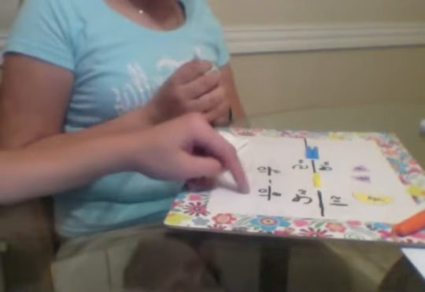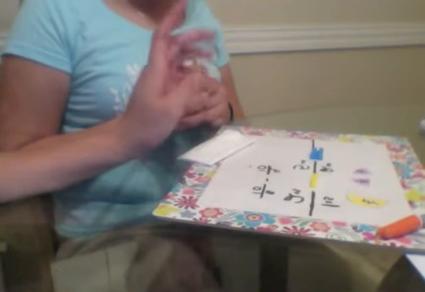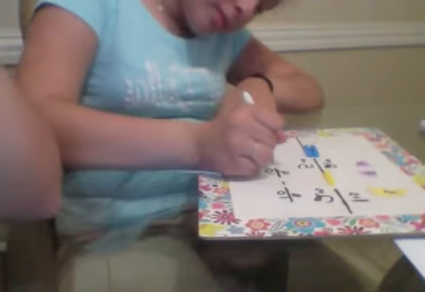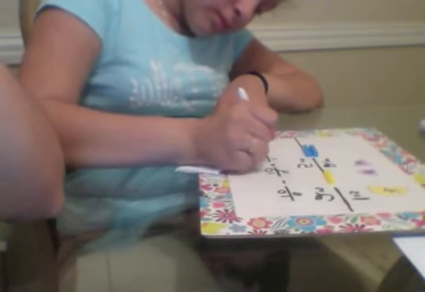And then her fraction was 5 over 10 minus 4 over 10. So then just go ahead and what are you going to do? Subtract. There you go. 1 over, keep your denominator. 10. Good.